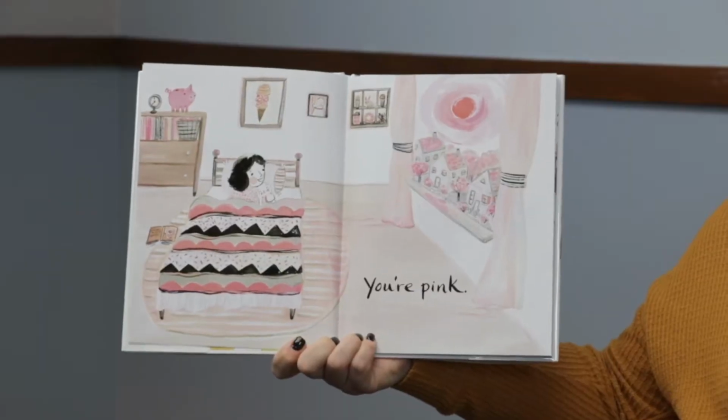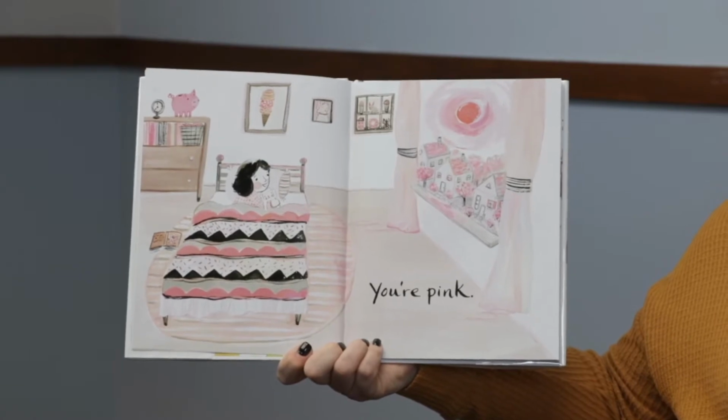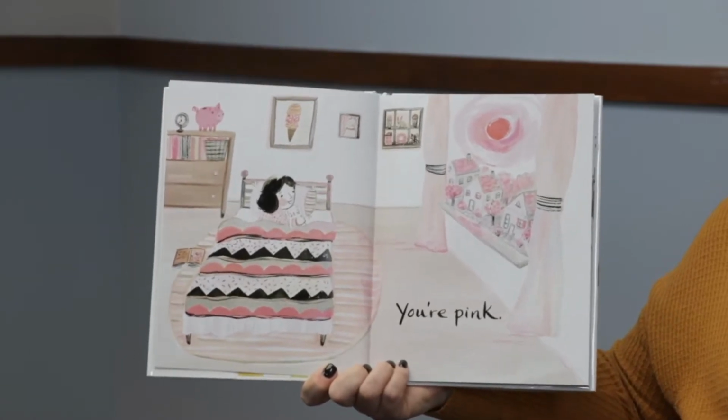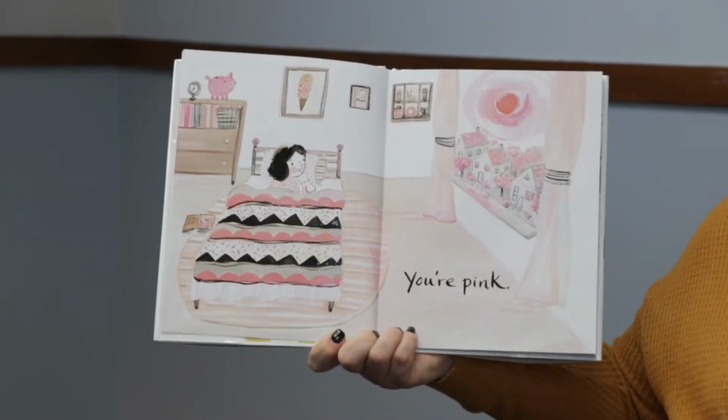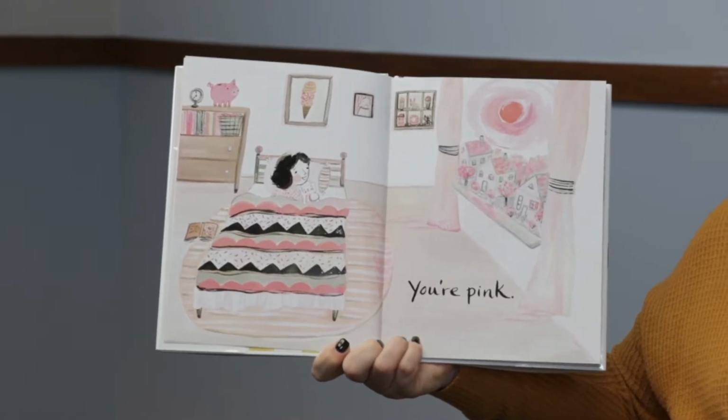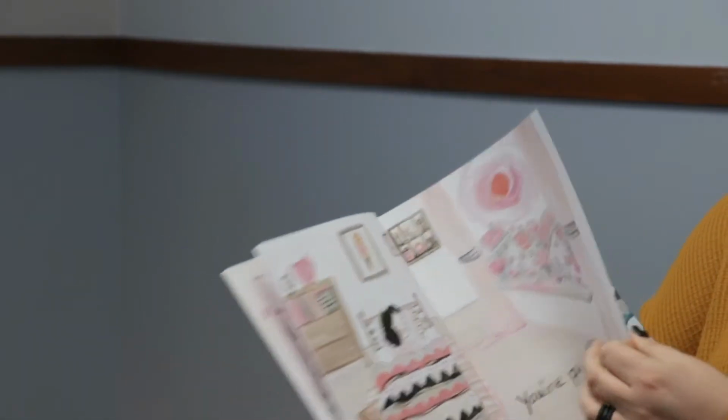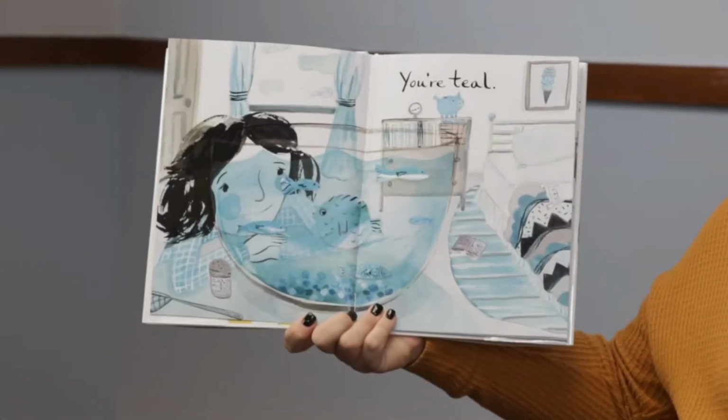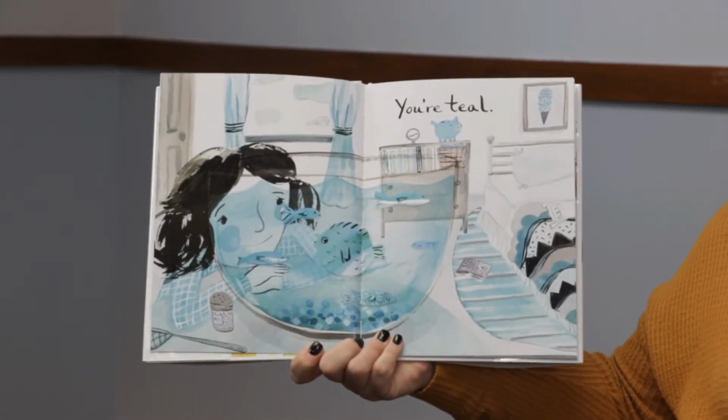All right. I feel teal. You're pink. Goodness, look at all of that pink. A pink pig, a pink sun. You're teal.